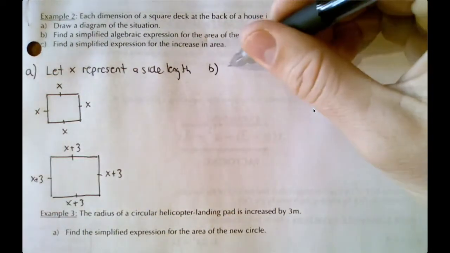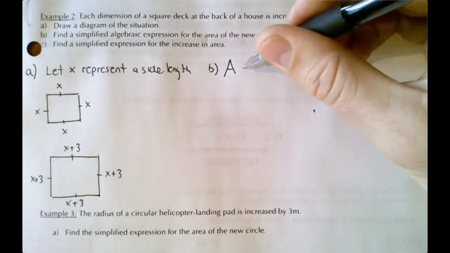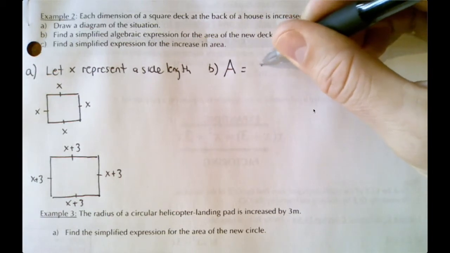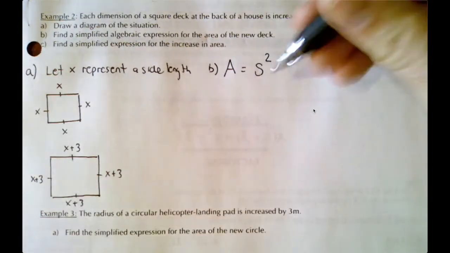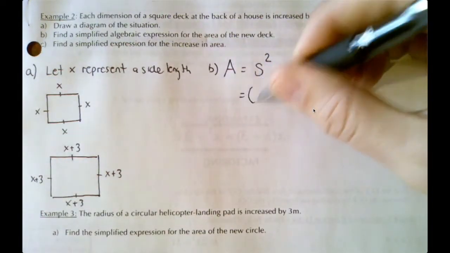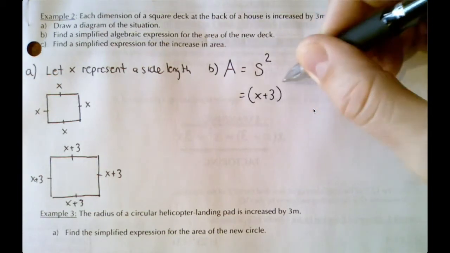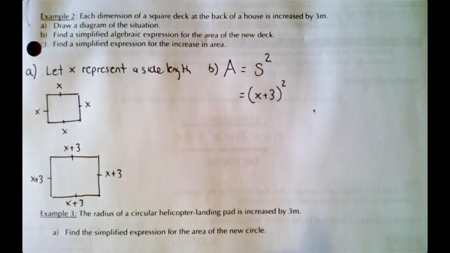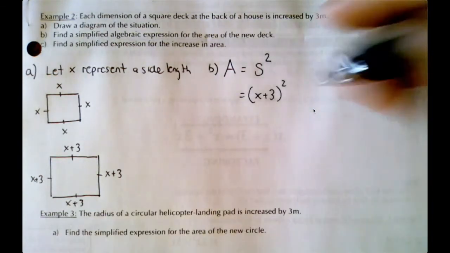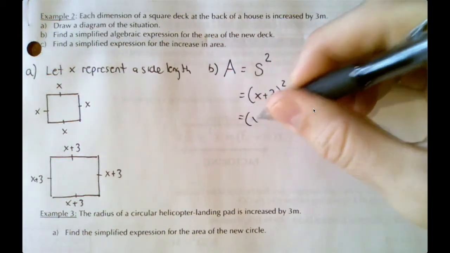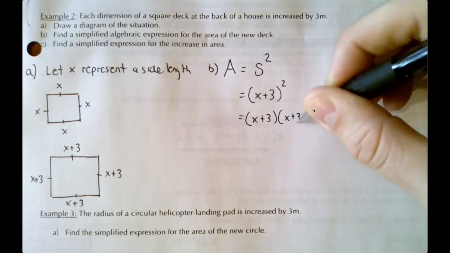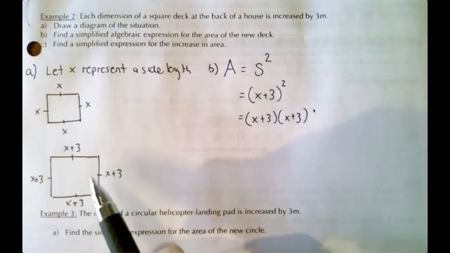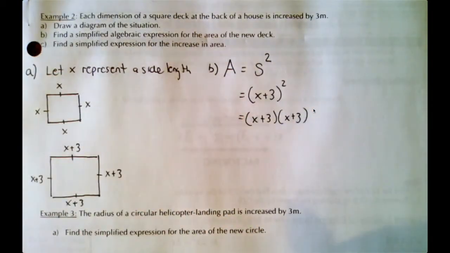Well, how do you find the area of a square? Well, to find the area of a square, you take the side length and you square it. Or you do length times width, but the length and width are the same. The side length is x plus 3, so we're really just doing x plus 3 squared, which is just x plus 3 times x plus 3, which is really just length times width. So if you'd gone to length times width first, you weren't wrong.